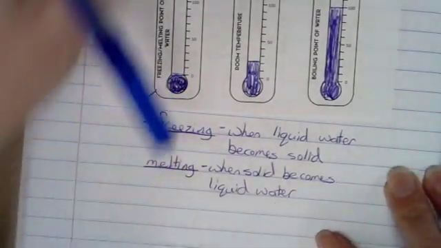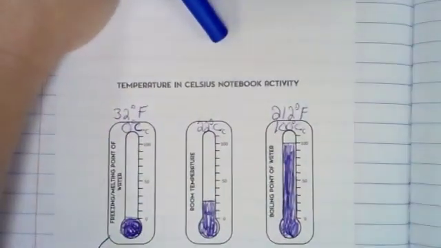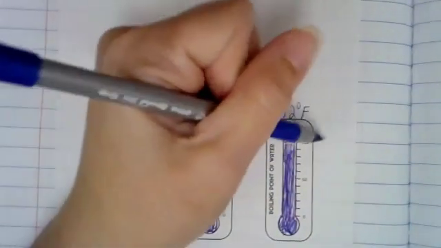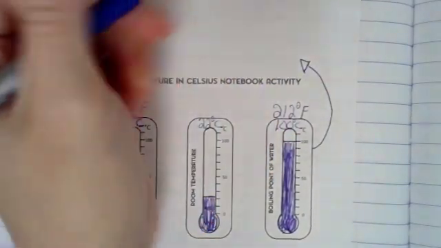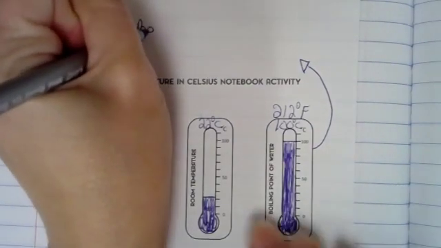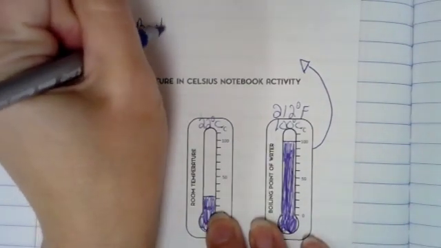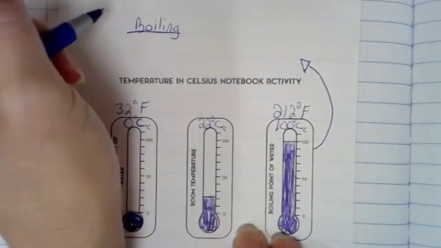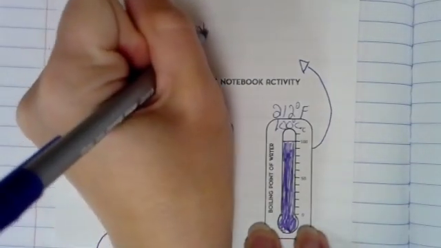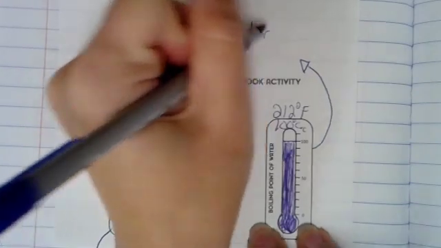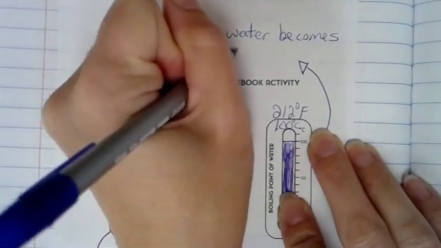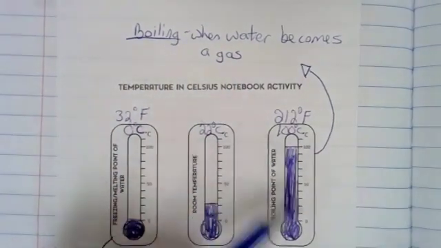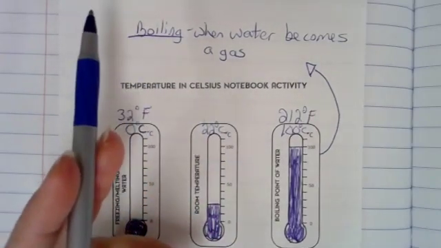One more that we need to define, and this time I'm going to go to the top, and that is going to be the boiling point. So I'm going to draw an arrow up here to define boiling point. So I'm going to write boiling. When water becomes a gas. All right, so when you have the boiling point, you're having water changing into gas.